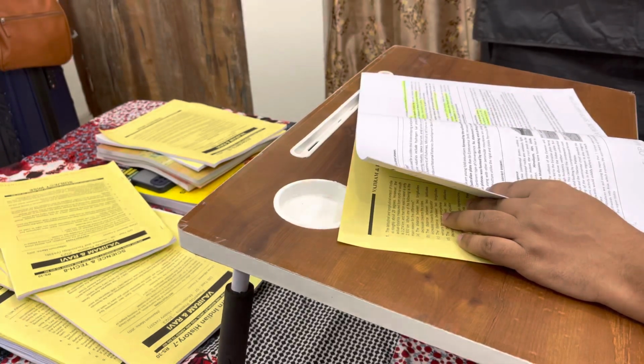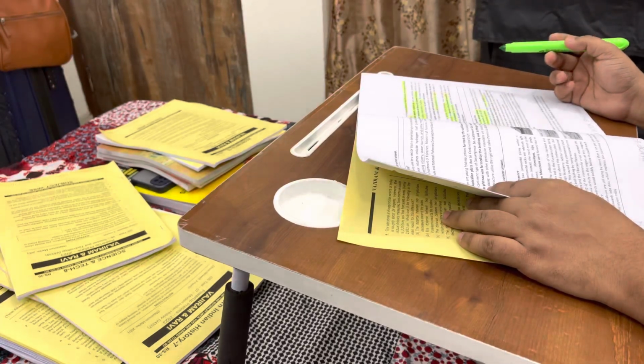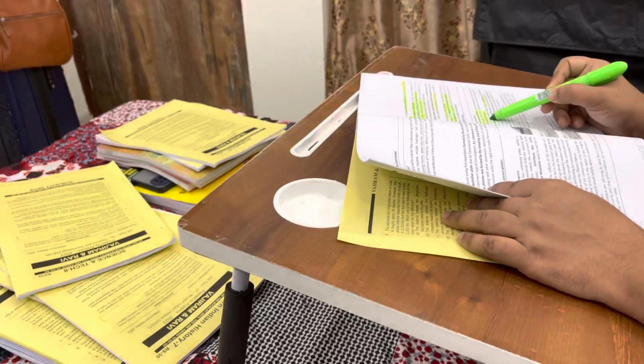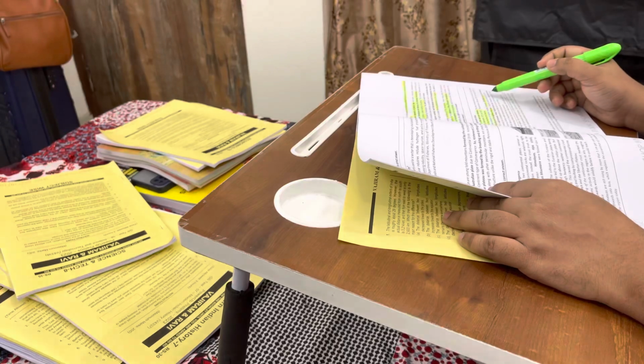Rainfall: it requires a good amount of rainfall ranging between 150 to 300 centimeters and the annual rainfall should be well distributed throughout the year. Long dry spell is harmful for tea.